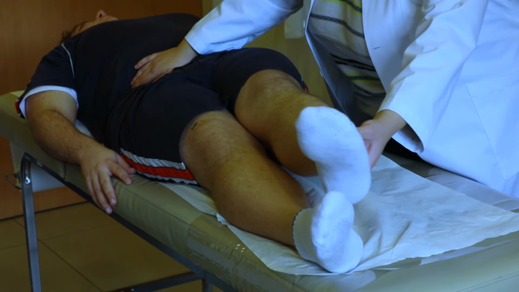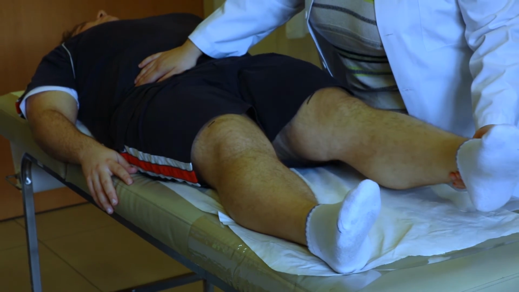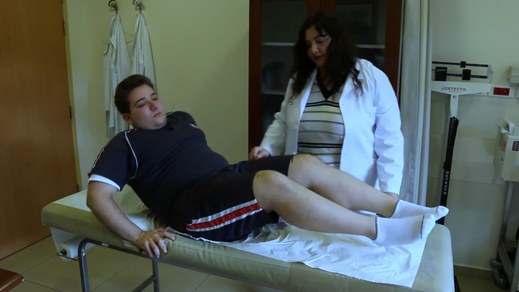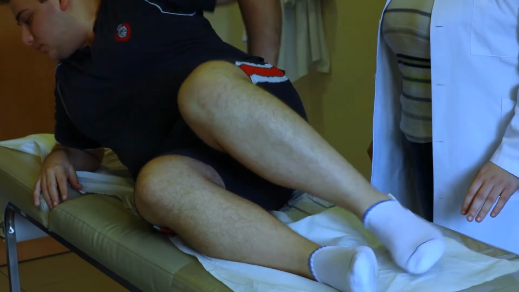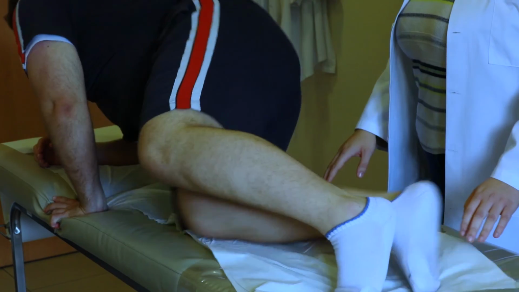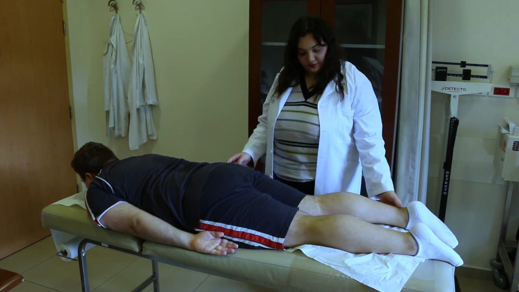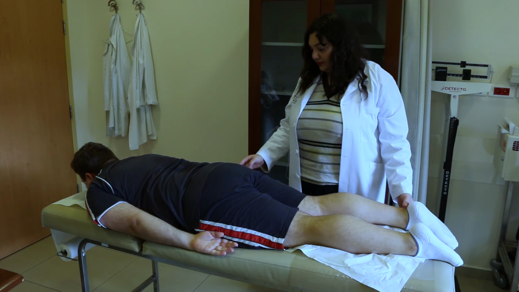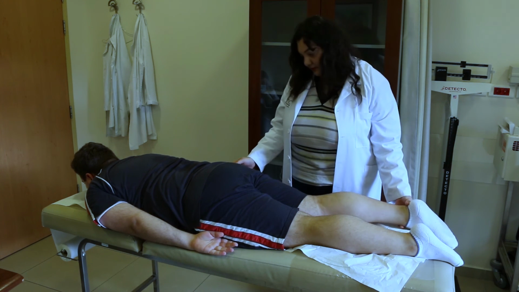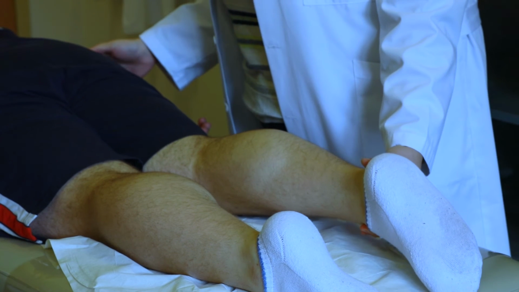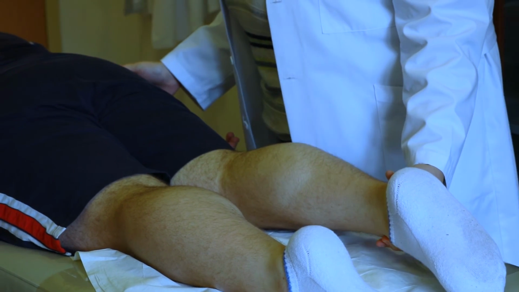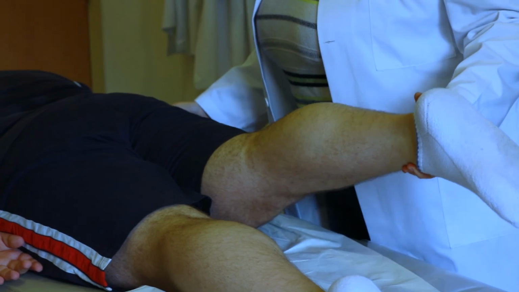Passive hip extension. Now ask the patient to lie in a prone position, lying on their belly. Use one hand to hold the ankle of the leg being assessed and place the other hand on the ipsilateral pelvis. Lift the leg to extend the hip joint and assess the range of hip joint extension.